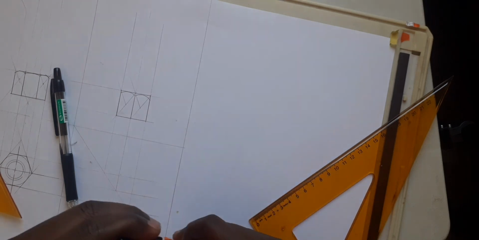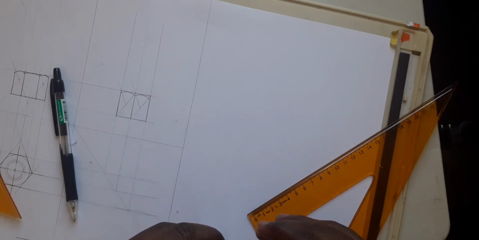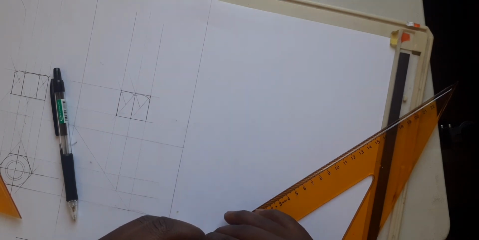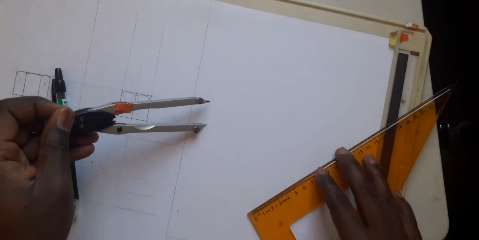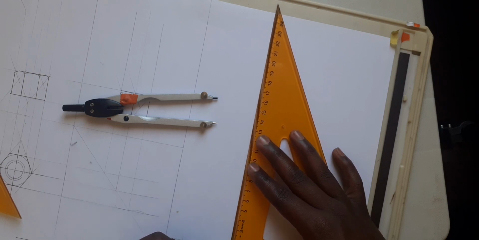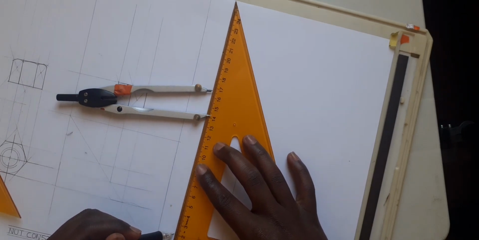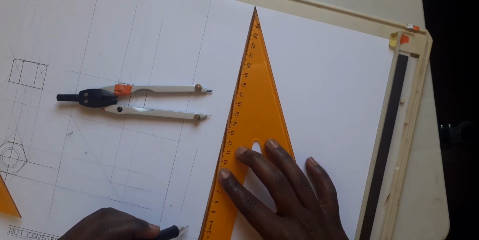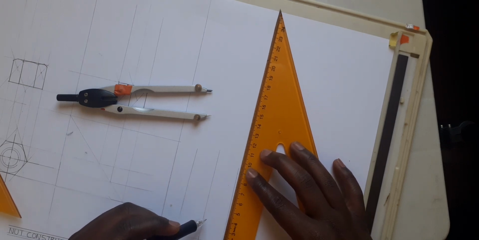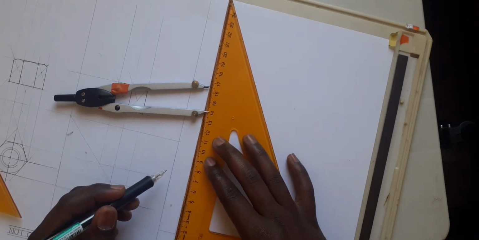And just draw a 25, maybe about 25. The height I can make any height I want. I can make 70.